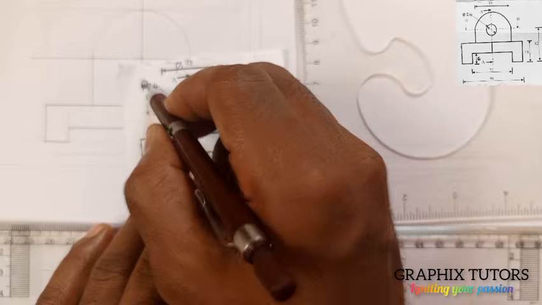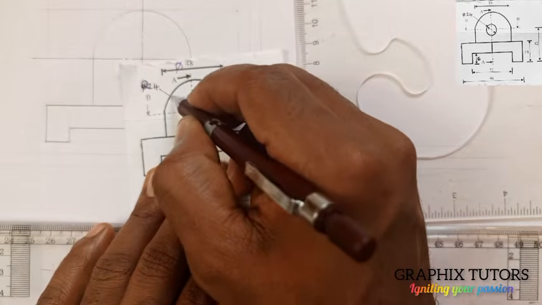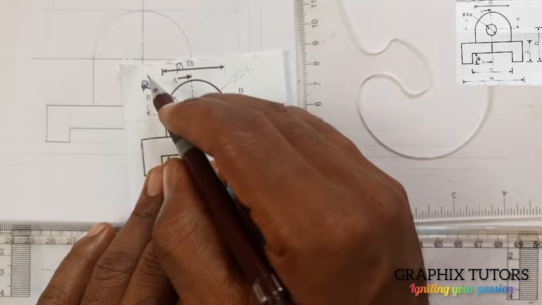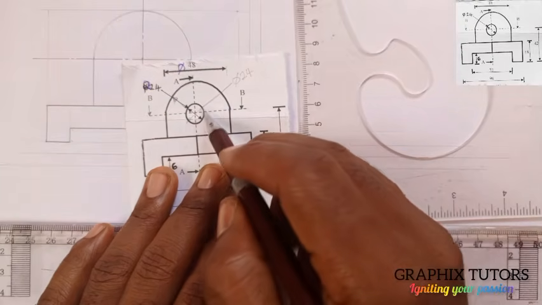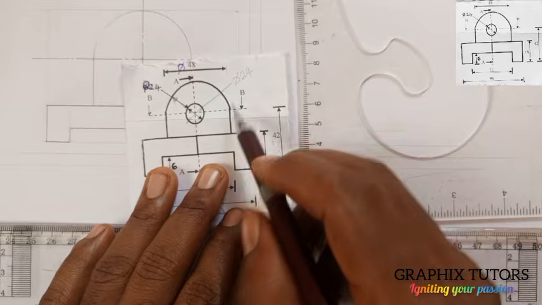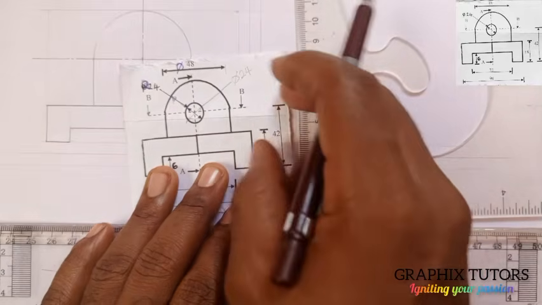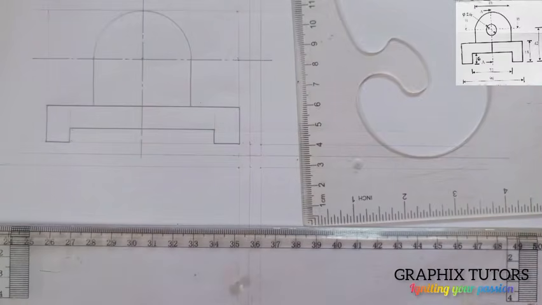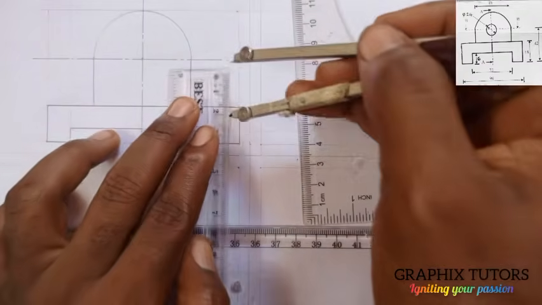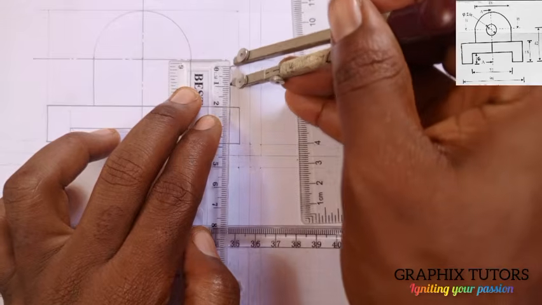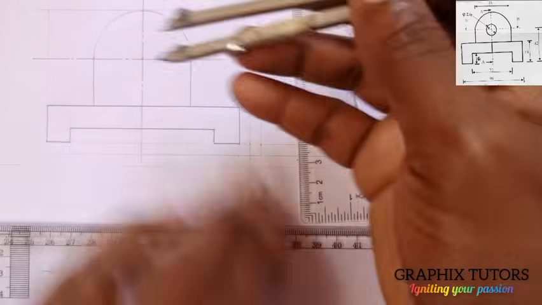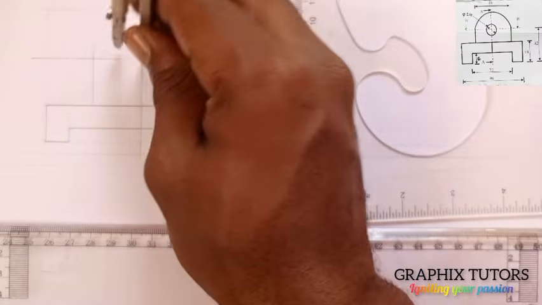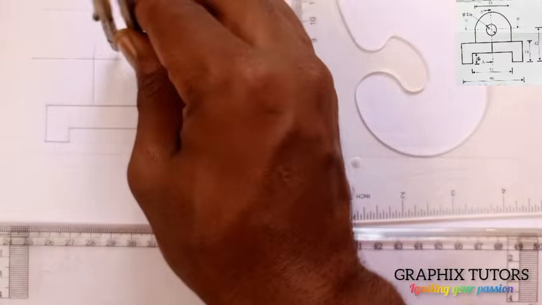Why is the radius of this circle here given as 24? So with the radius of 12, I'll measure it on my meter rule, 12. It's 12 here. Then I'll come here and draw the circle there.